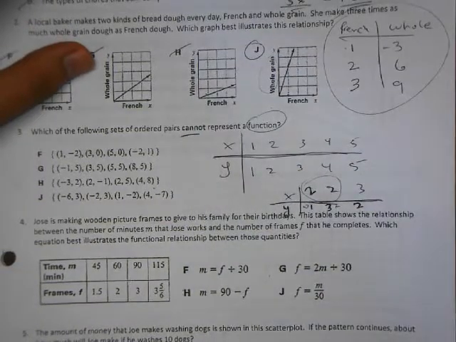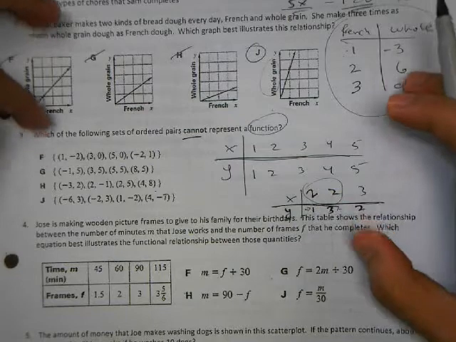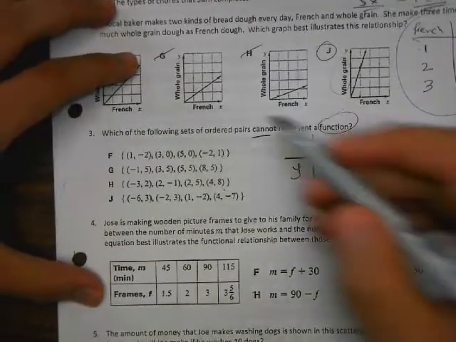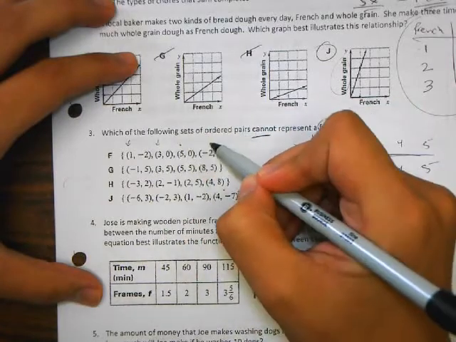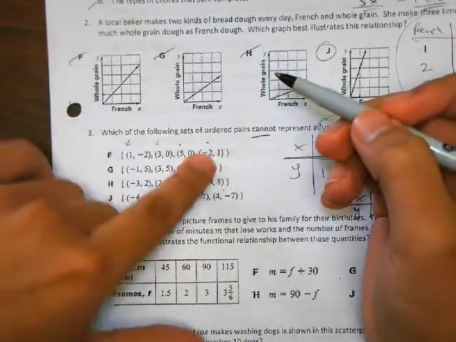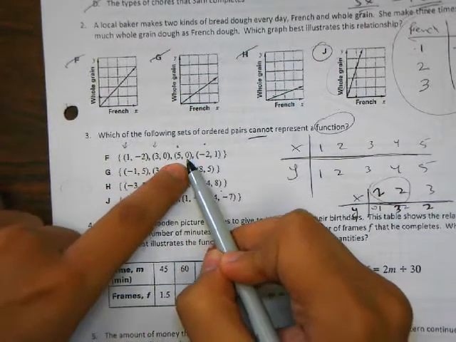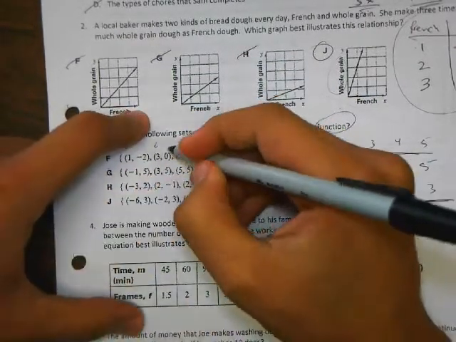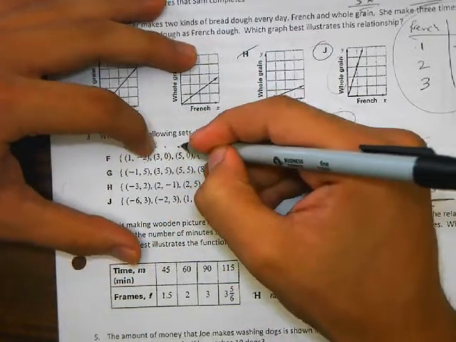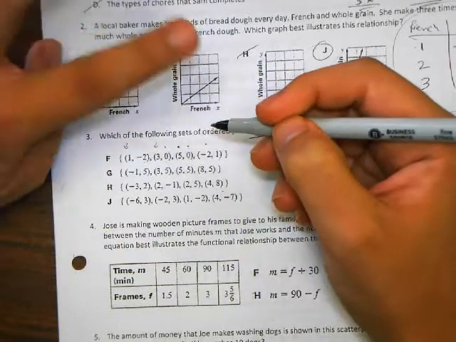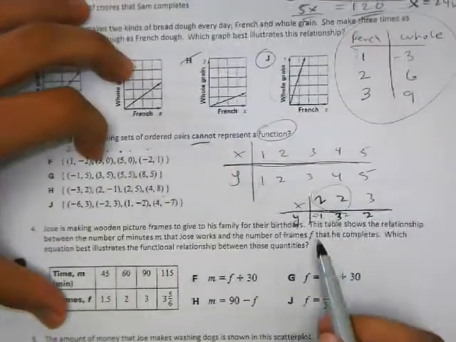So let's see if we see something like that in the answer choices. So first, let's look at our x values. Here we have 1, 3, 5, and negative 2. They're all different, and the y values are negative 2, 0, 0, and 1. Now here, even though this 0 and this 0 are the same number, it's a different x value. So that's perfectly fine. The type of thing that we're looking for is the same x value with a different y value. So that's okay.